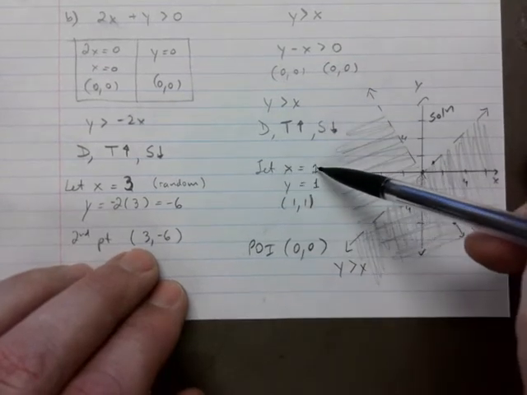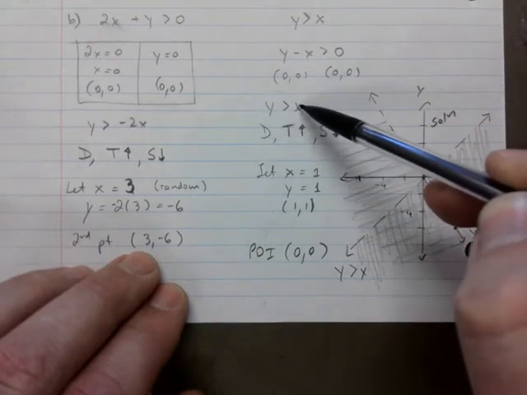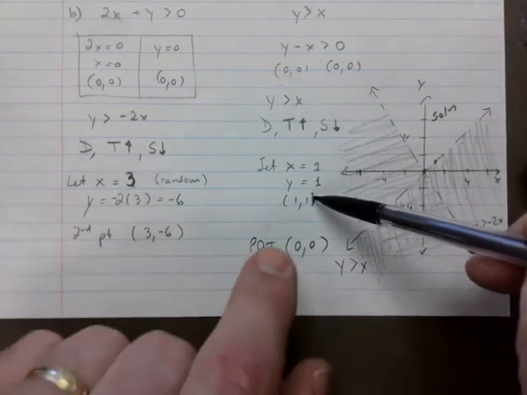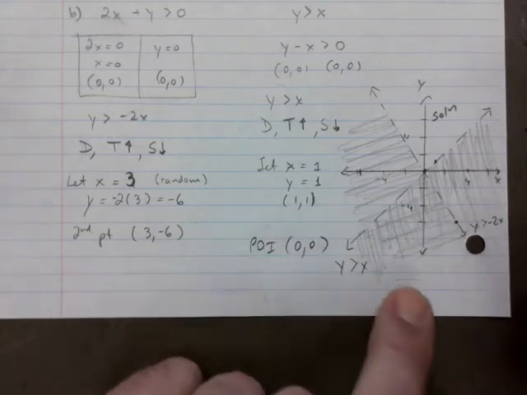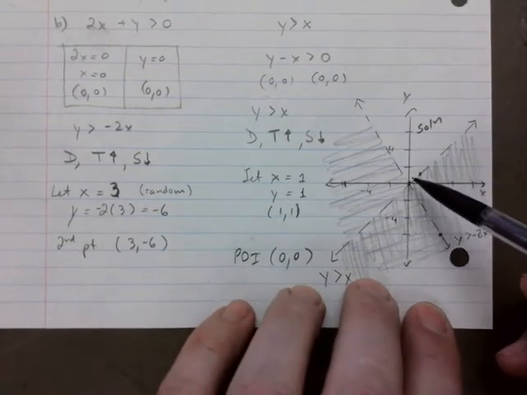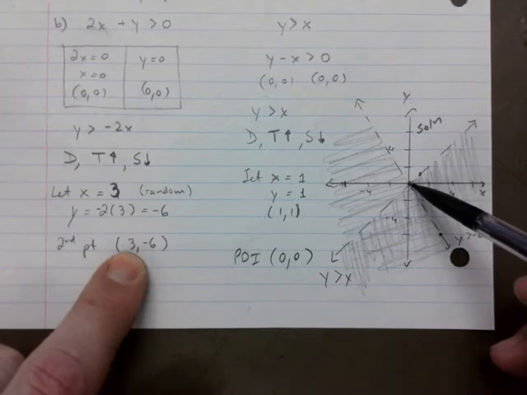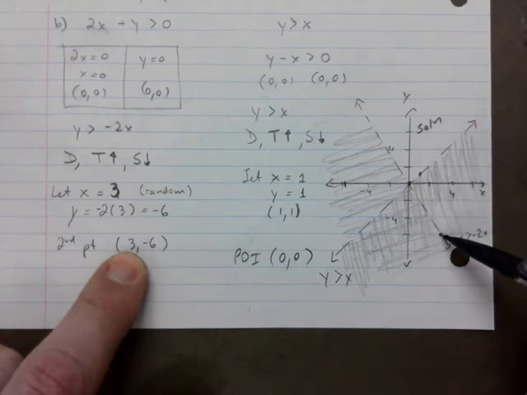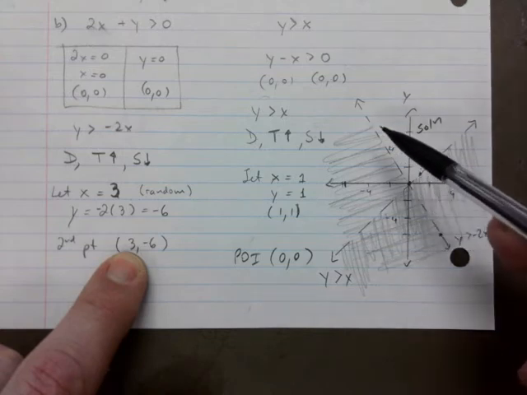I'm going to let x equal 1, and y is also going to be equal to 1. So I'm going back to this one, right? If x is equal to 1, if you plug that in here, y is also going to be equal to 1. So that's my second point. And so we go to the origin. For this one, we go to the origin, and then 3, -6 is right there. So I use the origin and that one and make a dashed line this way.